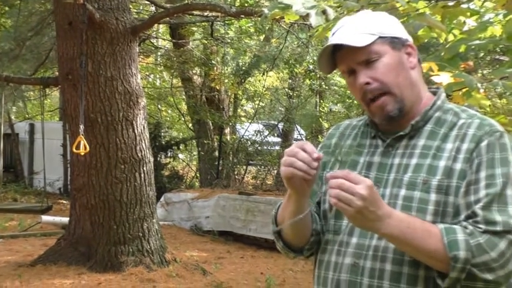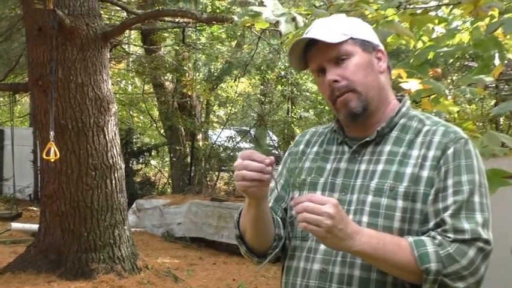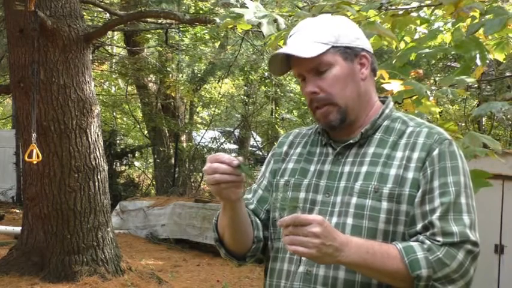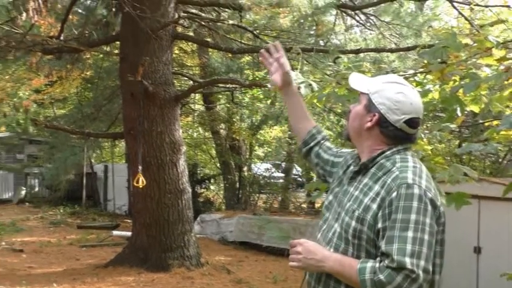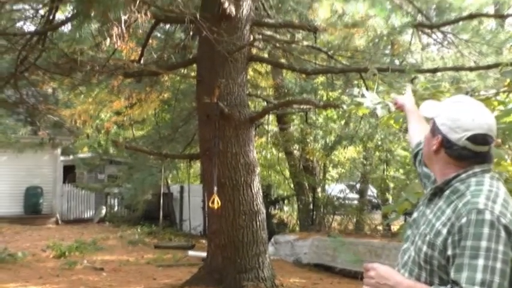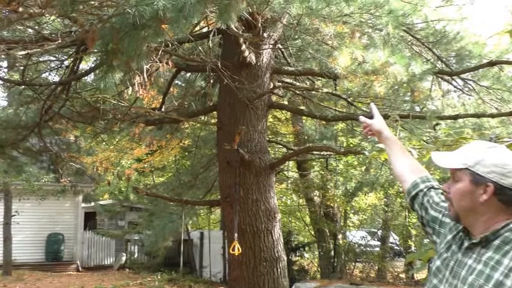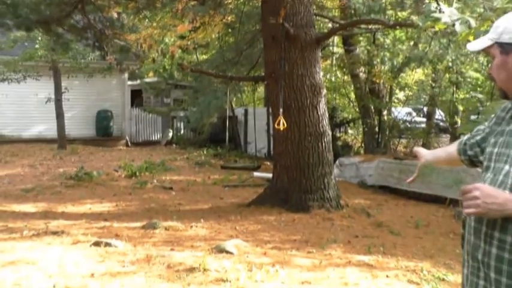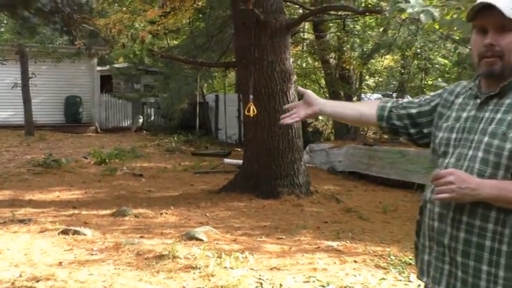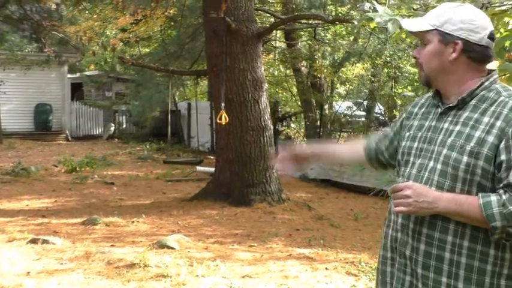Do evergreens ever lose any of their leaves or needles? They do. They just don't lose them all at once, like the deciduous tree. If you look at this tree, it's mostly green, but we can see some brownish needles. And if you look on the ground, you can see lots of evidence that this tree has lost some of its leaves.